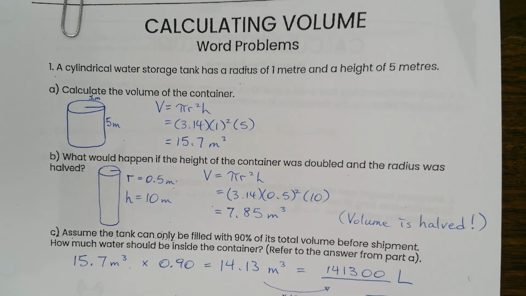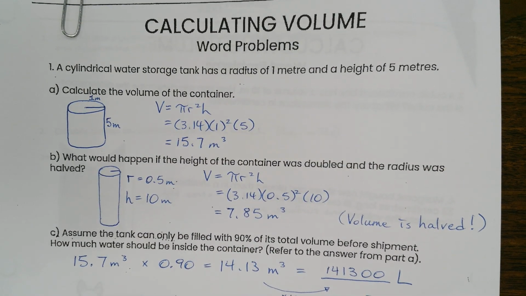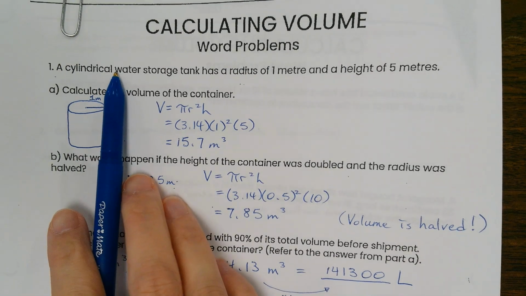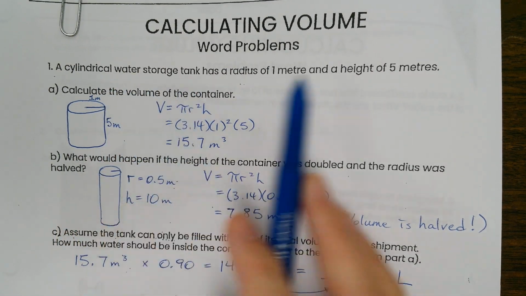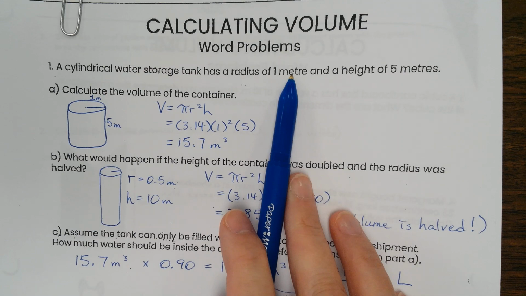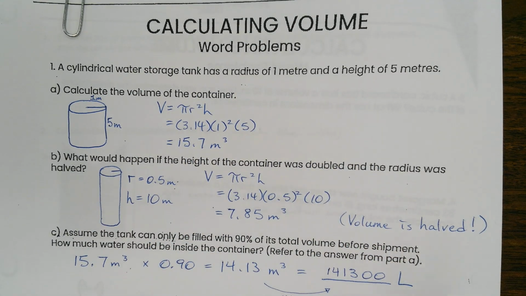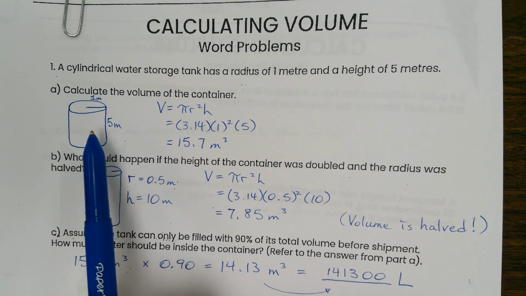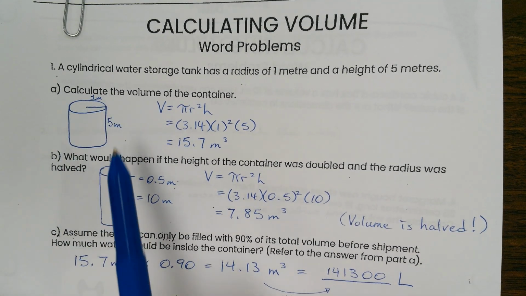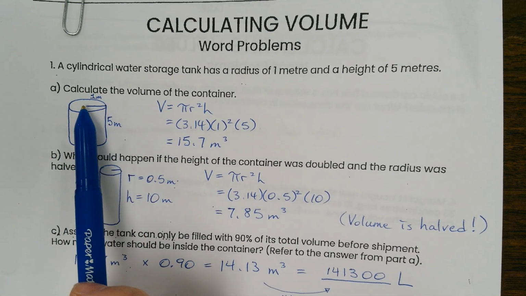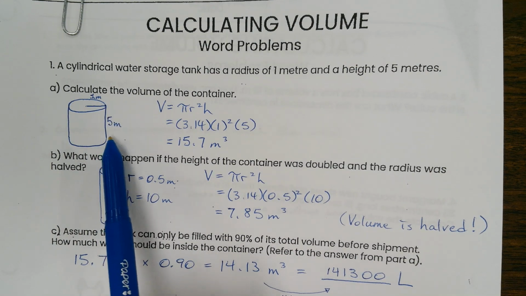Okay, so calculating the volume word problem. For the first one, you are given a cylindrical water storage tank. Radius is 1 meter, height is 5. With these types of volume surface area questions, draw a quick little diagram. It will take you 10 seconds, but it makes the math easier. So radius is that, height is that.